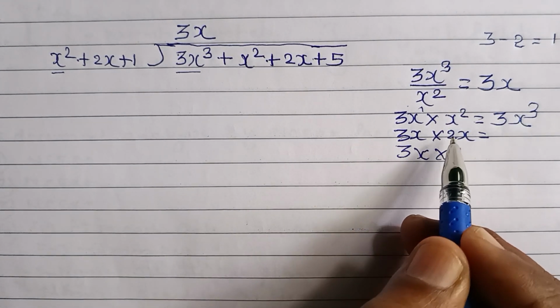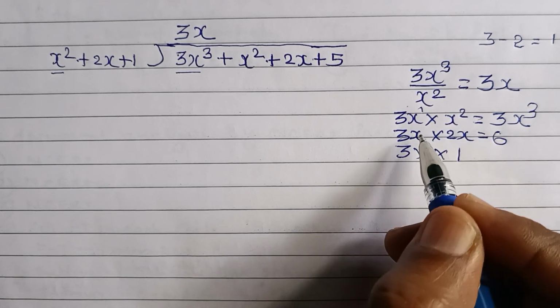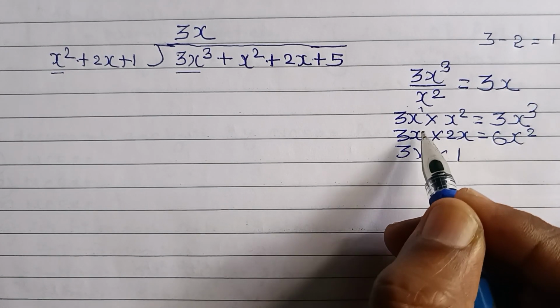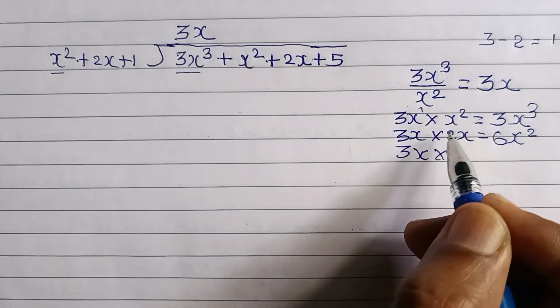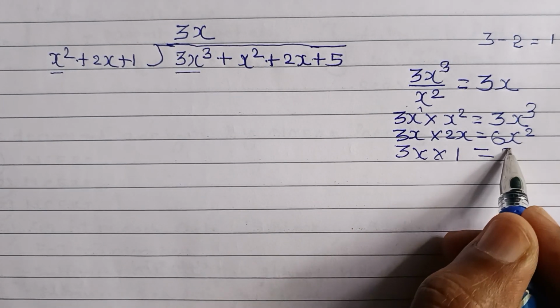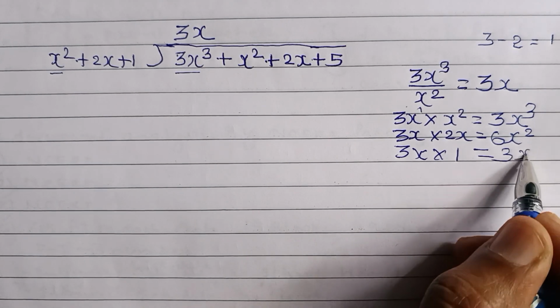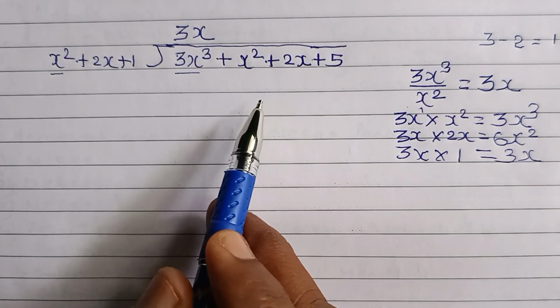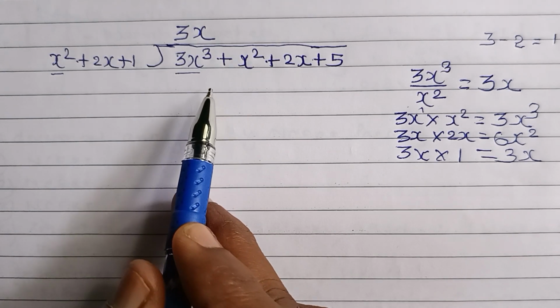So 3 into 2 is how much? 6, and this is x into x, x squared. So degree 1, 1. So that's why you have to add the degrees. And this 3 into 1 is 3, and this is x. So all this, where you have to write? Here. So before writing you have to take care.